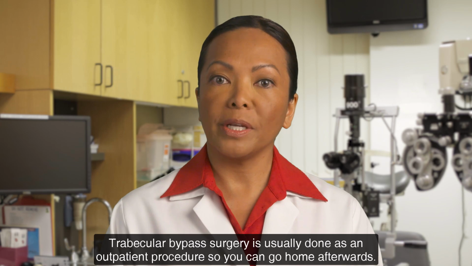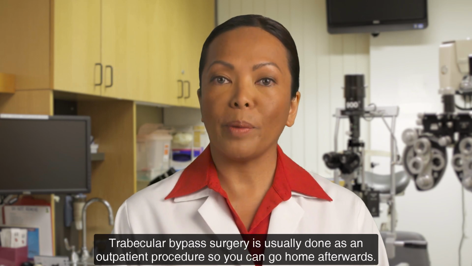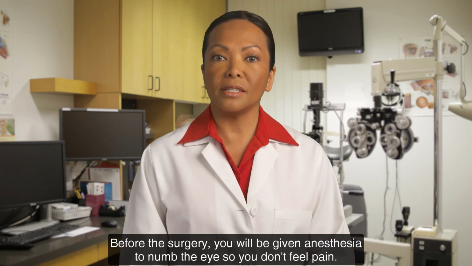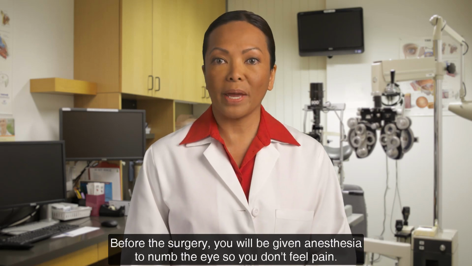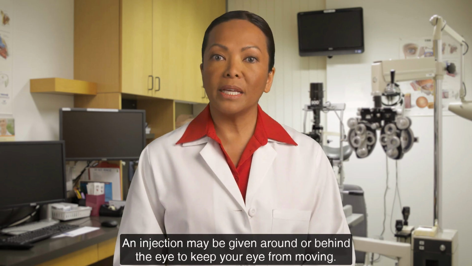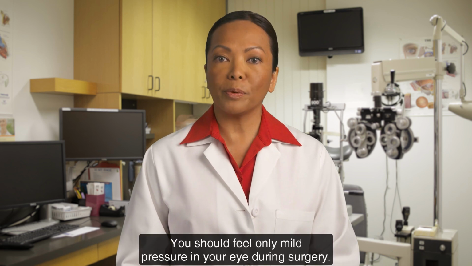Trabecular bypass surgery is usually done as an outpatient procedure, so you can go home afterwards. Before the surgery, you will be given anesthesia to numb the eye so you don't feel pain. You may also receive a medicine to help you relax. An injection may be given around or behind the eye to keep your eye from moving. You should feel only mild pressure in your eye during surgery.